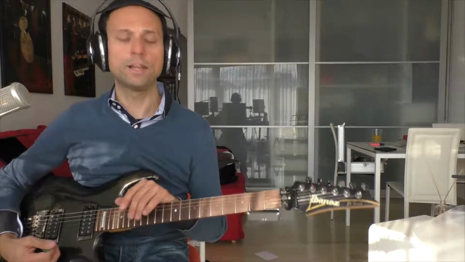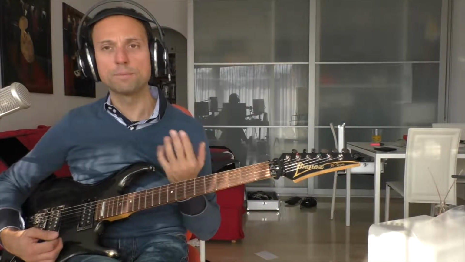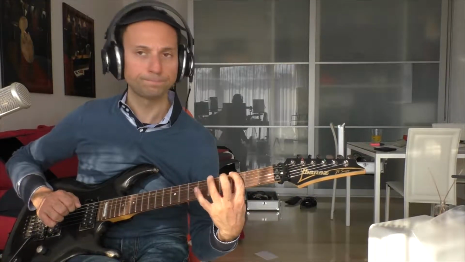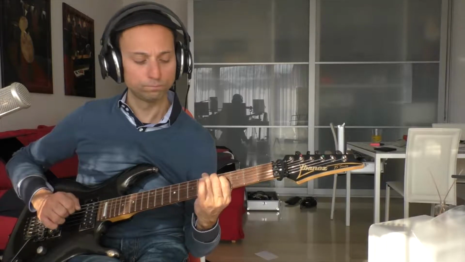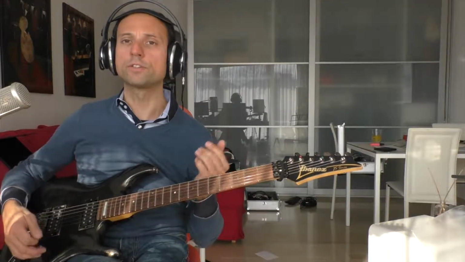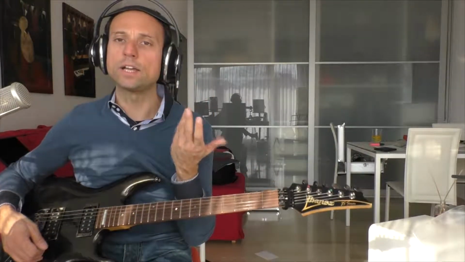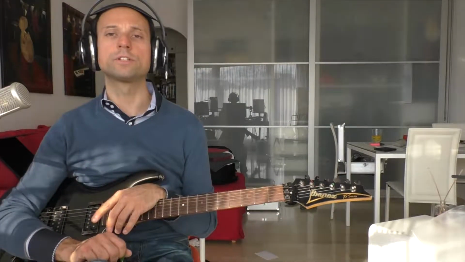Another interesting element is to play this shape with all the other intervals. For example, the fifth interval, and so on. This is giving you a nice command of the scale. We're going to develop this technique in the next lessons.